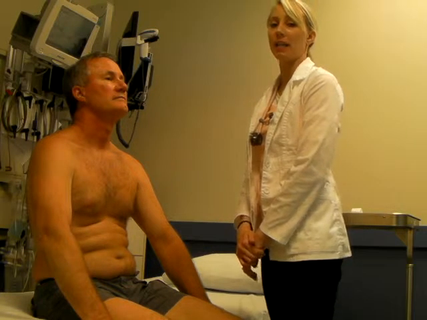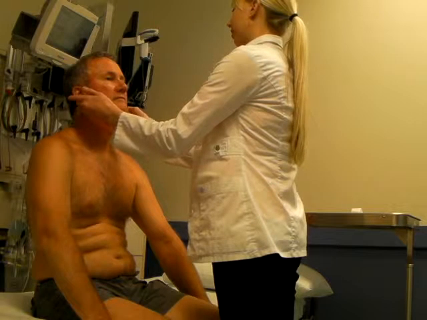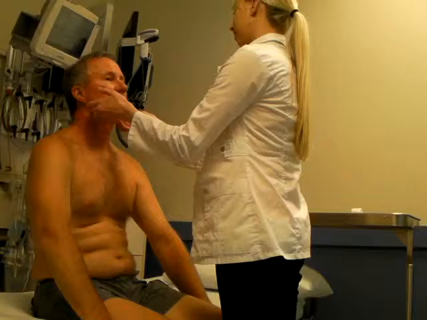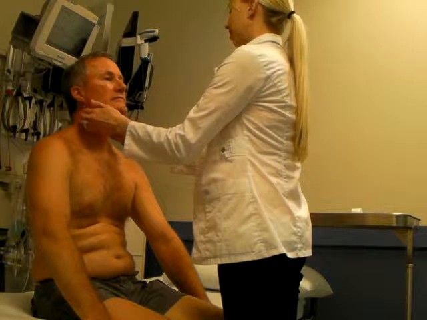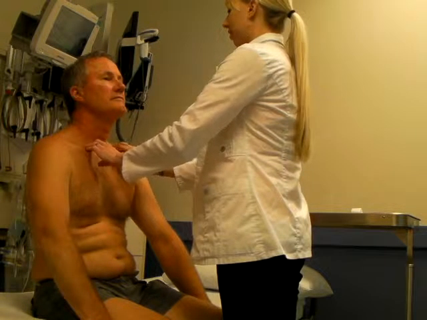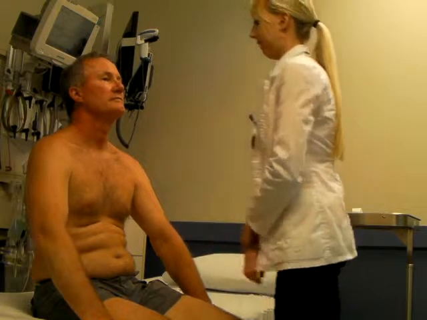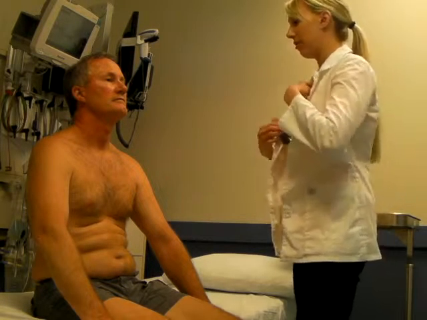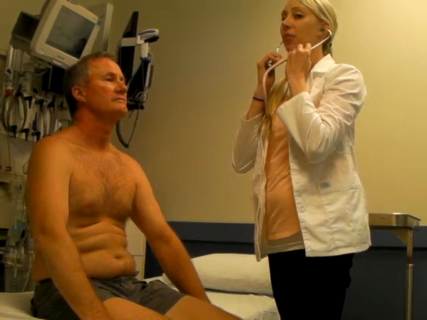Next, I will palpate the lymph nodes, starting with the preauricular, postauricular, occipital, tonsillar, submandibular, submental, superficial cervical, deep cervical, posterior cervical, supraclavicular, infraclavicular, and axillary. Next, I am going to auscultate the carotid arteries and the thyroid, noting any bruit or thrill.